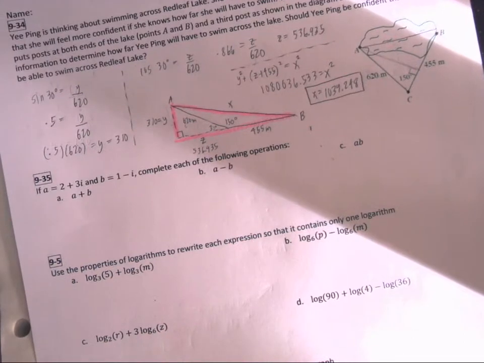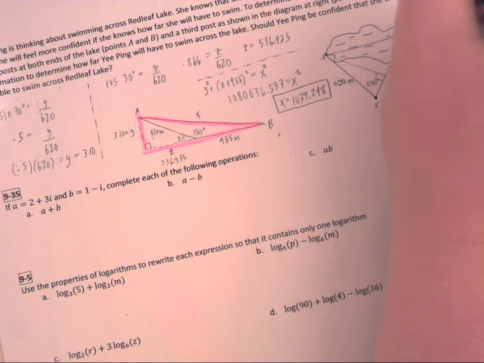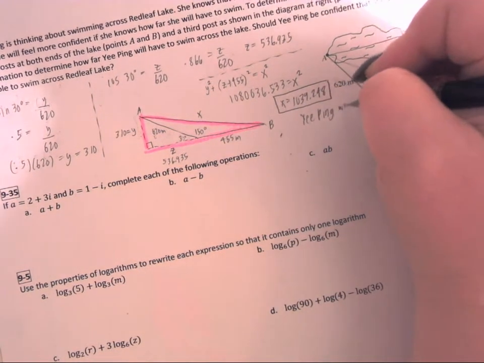So, because this is 1,039 and she says she can only swim about 1,000 meters, Yiping will have trouble.